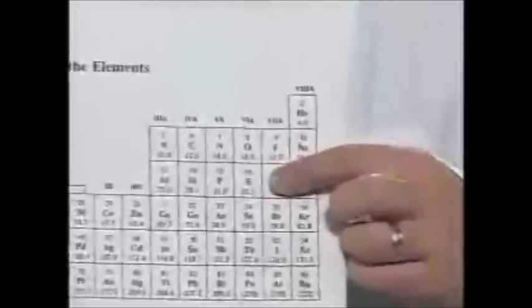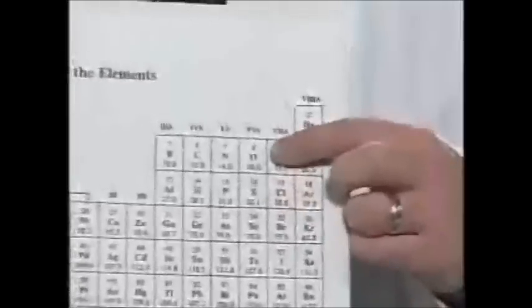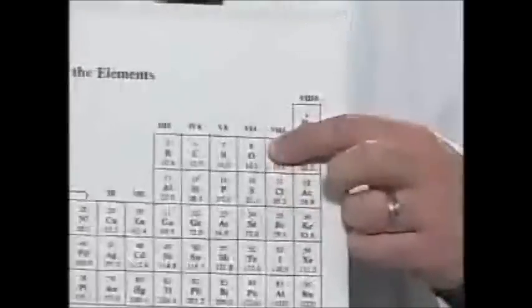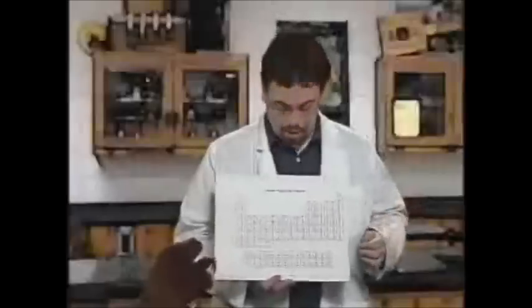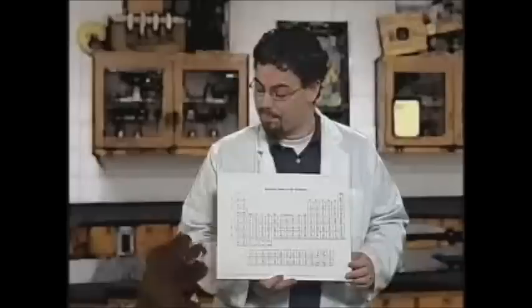This number of sulfur atoms has a mass of 32 grams, and this number of oxygen atoms has a mass of 16 grams. In fact, you can look at any element on the periodic table, and the atomic mass will tell you the mass in grams for a mole of that element's atoms. Pretty neat, huh? Aren't those chemists something?